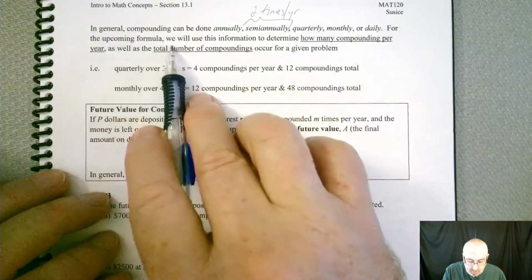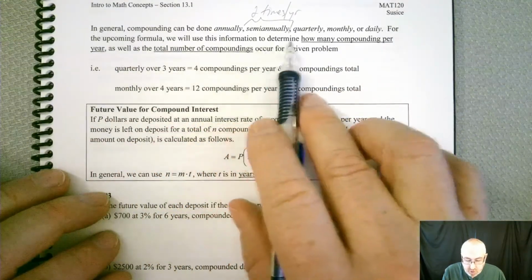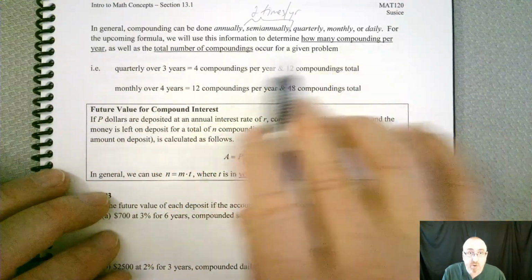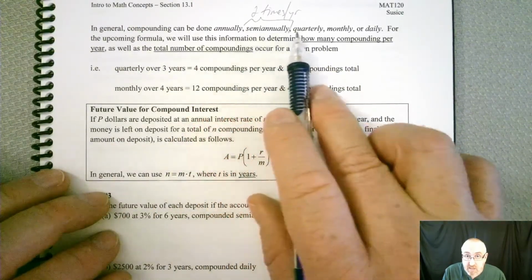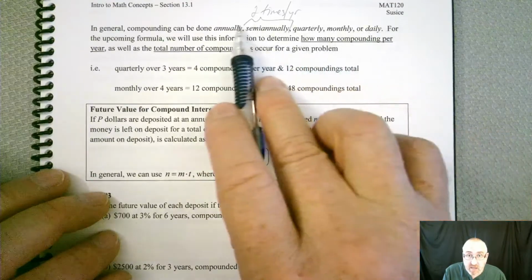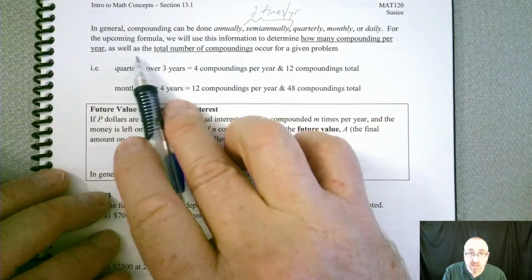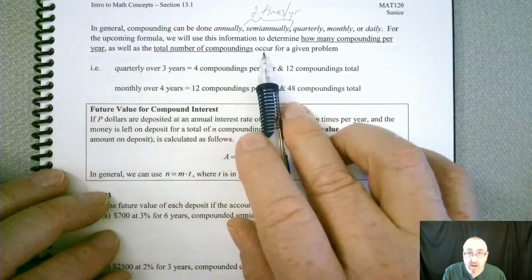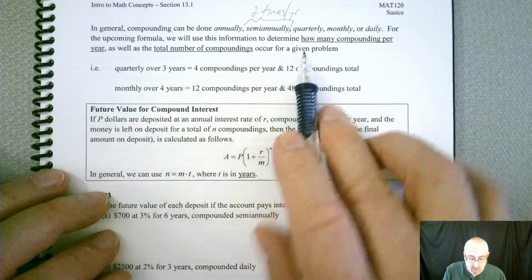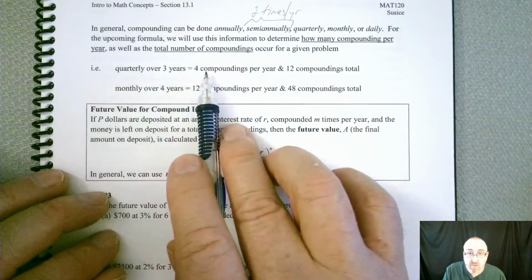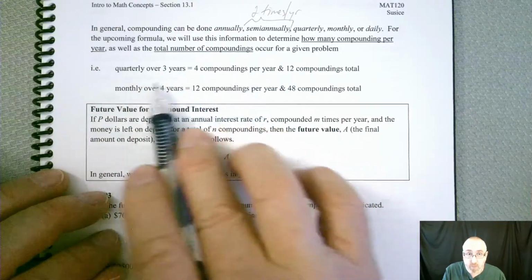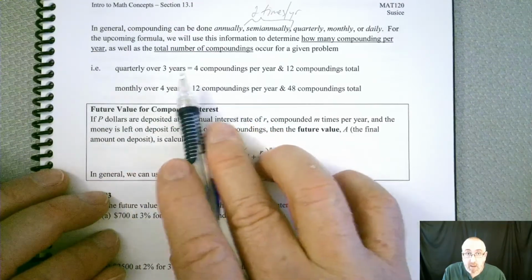For the upcoming formula, we will use this information to determine how many compoundings per year are happening, which is basically based off of this phrasing. It's going to be one of these 5 phrasings, as well as the total number of compoundings that occur for a given problem. So if I said quarterly over 3 years, that means there's 4 compoundings per year, which we said before. Quarterly is 4 over 3 years.